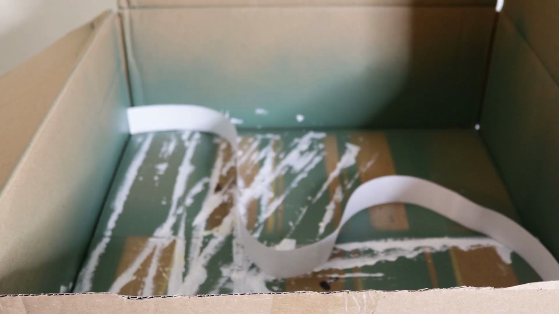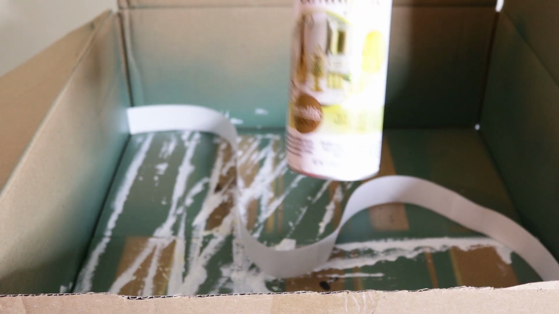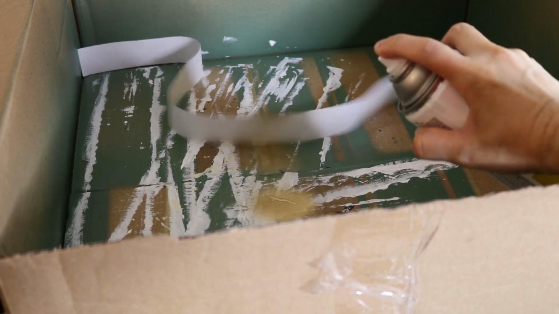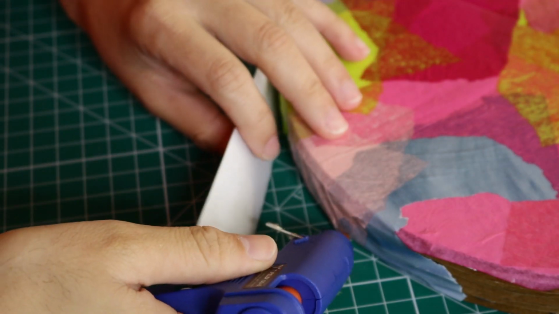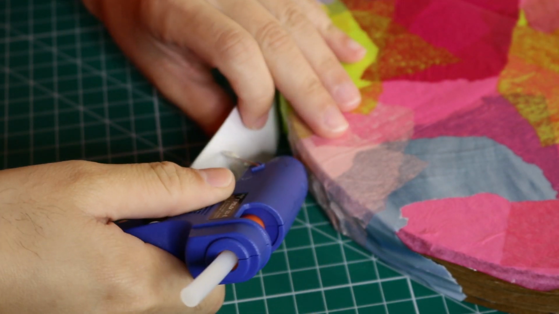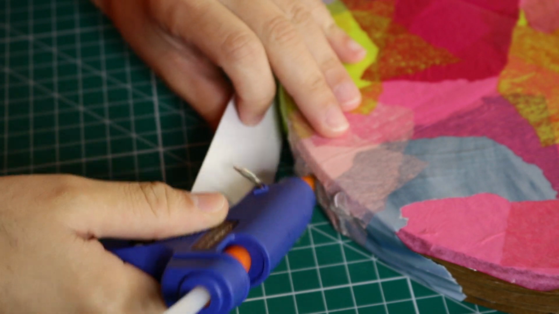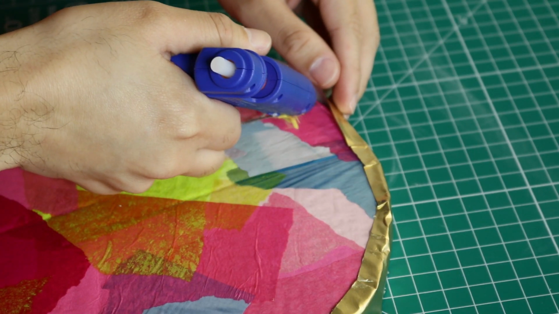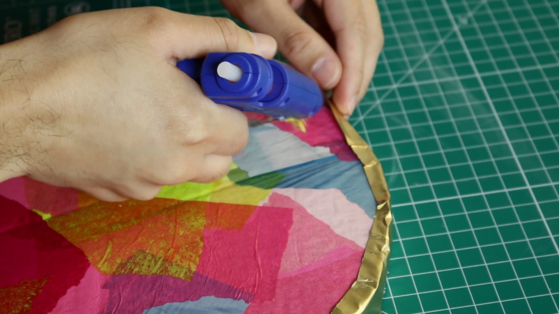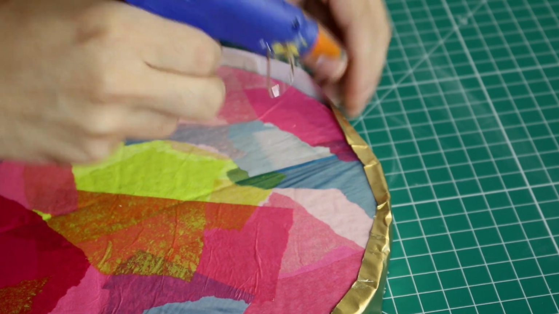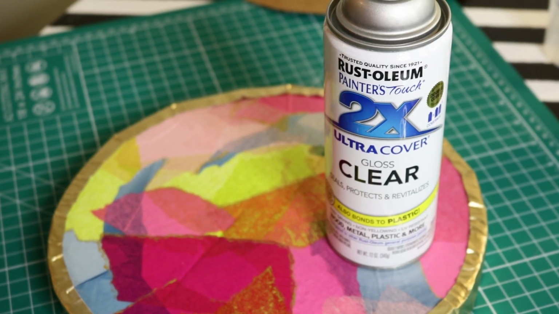Now this paper ribbon I'm just going to paint with some Rust-Oleum metallic gold. Using my glue gun, I'm just gonna go around gluing the border. I just went around trying to mimic hammered metal, and then to protect it, I'm using my Rust-Oleum clear coat with the glossy finish. And voila!